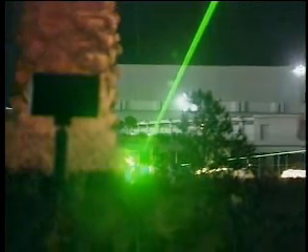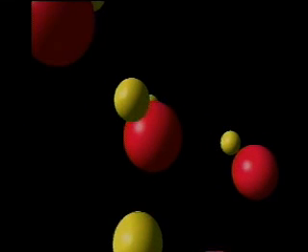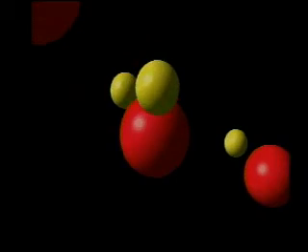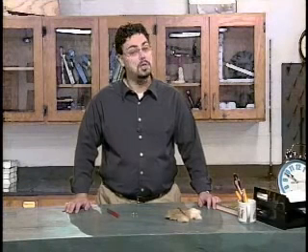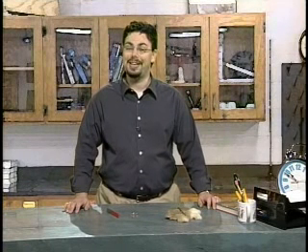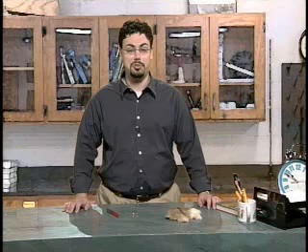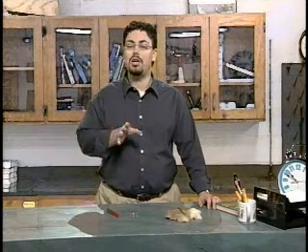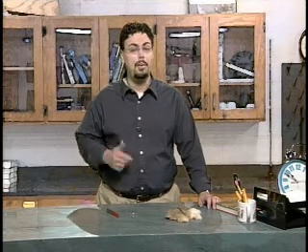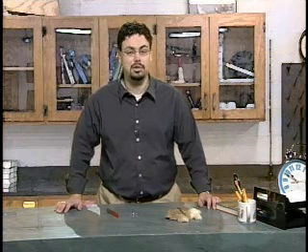Light waves are just one type of electromagnetic wave. Unlike sound waves that can only travel through matter, electromagnetic waves can travel through the vacuum of space. Did you get it? Electromagnetic waves can travel through empty space. But there are other differences, such as how electromagnetic waves are produced.